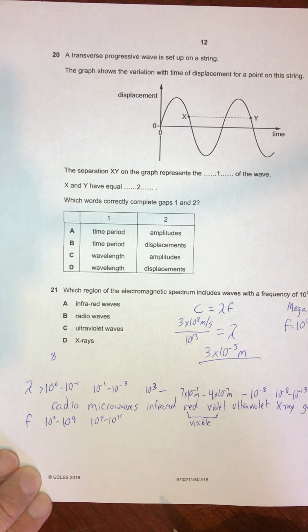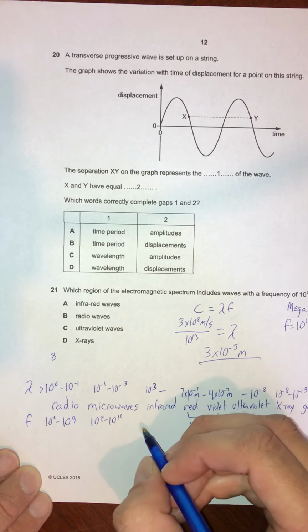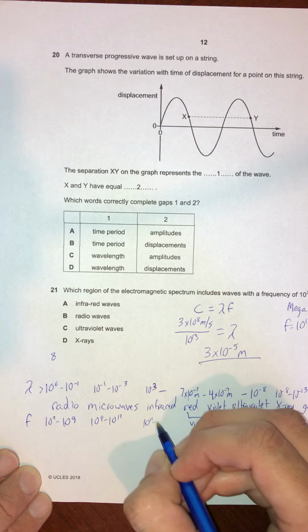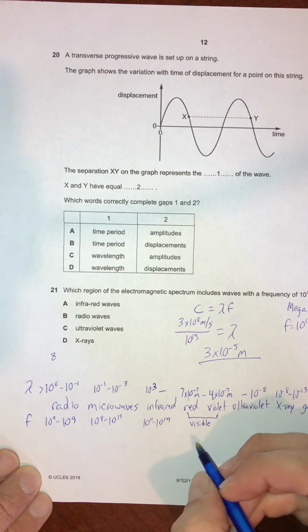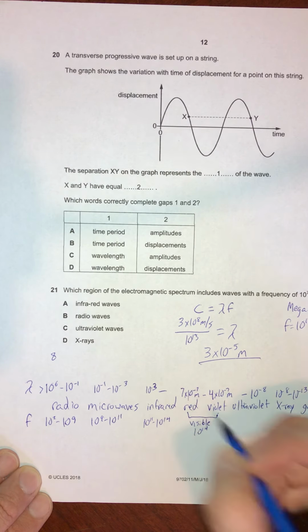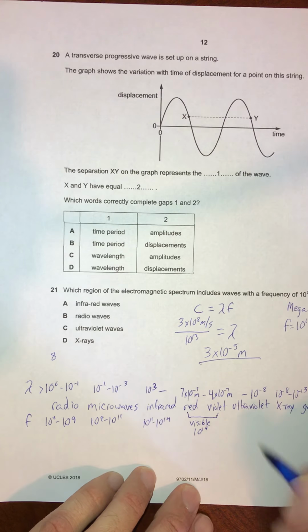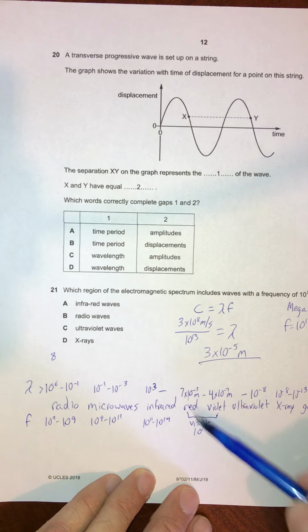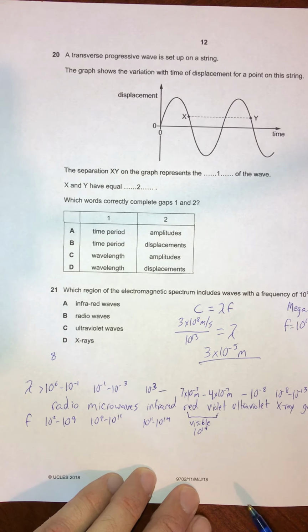The units here for frequency would be hertz. We'd have 10 to the 11 to 10 to the 14. And visible light is all around 10 to the 14. You could actually get the exact values. Here you can see that this rule of adding up to 8 doesn't quite work out because of the odd factor in front.